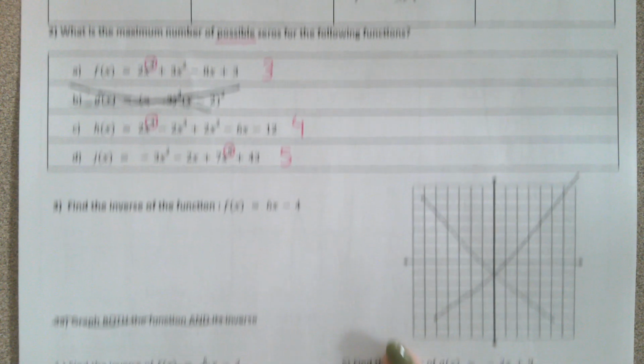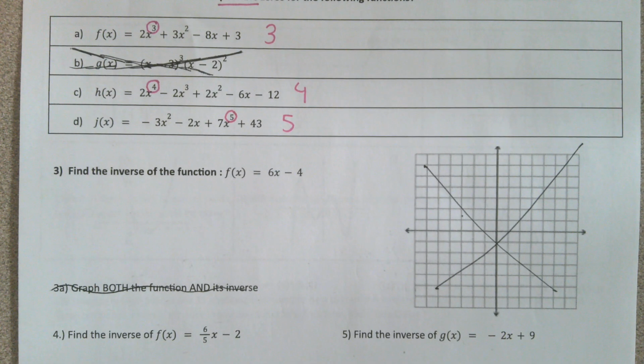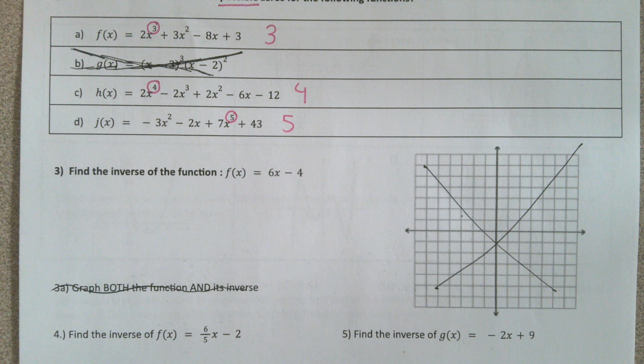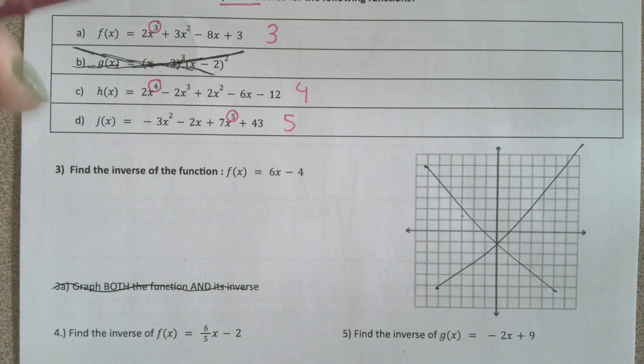All right, number 3. As you can see, I'm going to skip the graphing portion. It's not necessary for this study guide. Find the inverse of the function f of x equals 6x minus 4. So you remember this was a 4-step process, and I will write them out on this problem only, and then the next few I will just follow the steps.